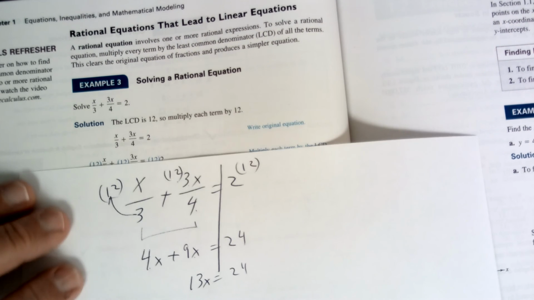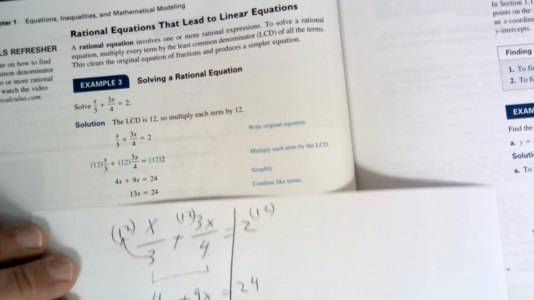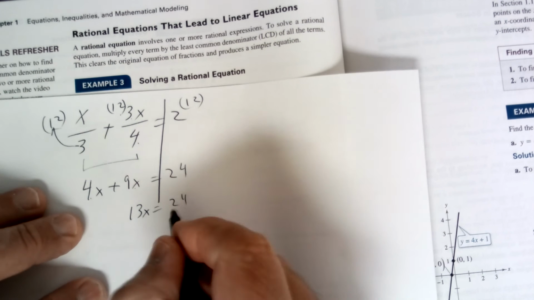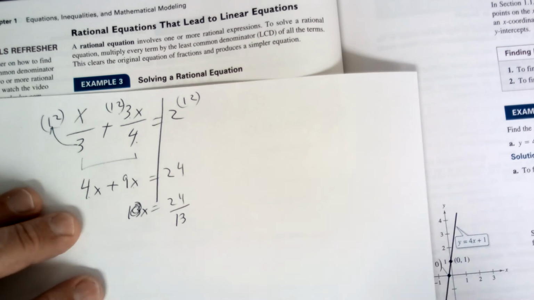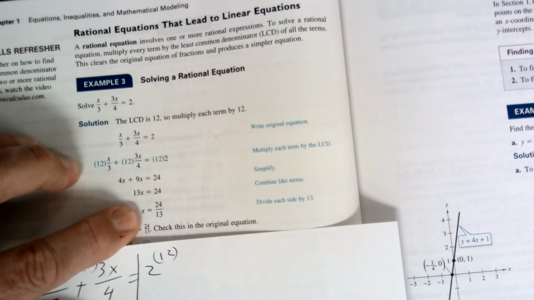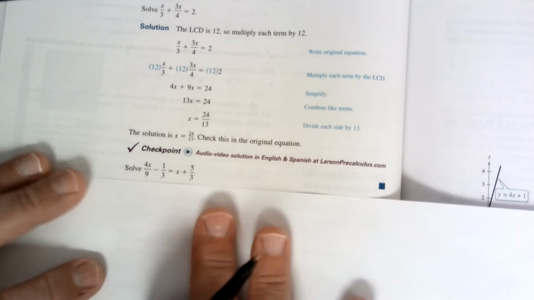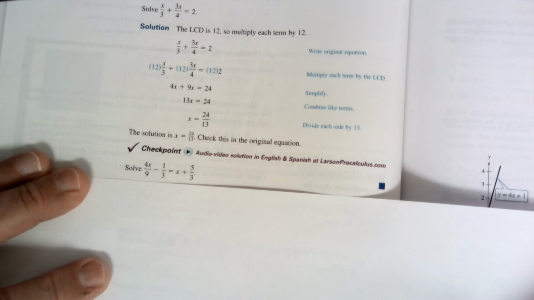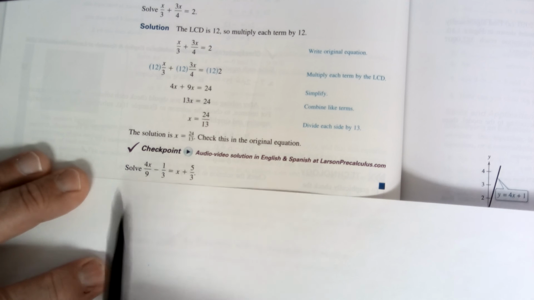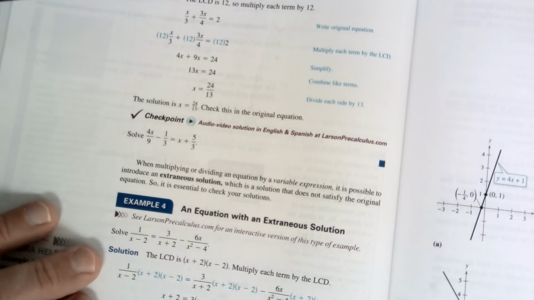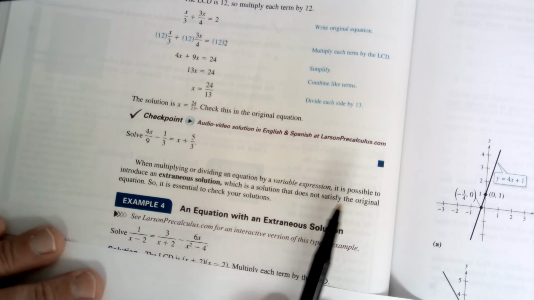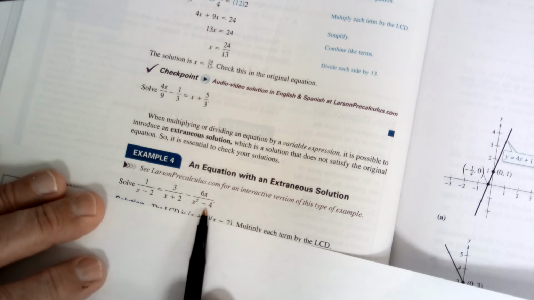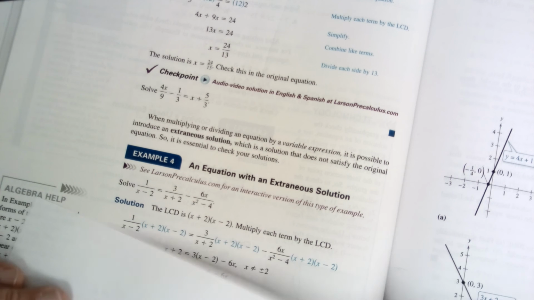All right. And so once you get to this point, you have to divide, and the answer is going to be 24 over 13, and you're done. And that's what they have. So x equals 24 over 13. All right, this one should work the same way. I would use my least common denominator of 9, okay, because 3 goes into 9. And so I think they would do it that way. This one right here, it says extraneous. Now this one right here is a little bit harder, okay? So in other words, you've got to find your least common denominator. So let's go to example 4, and we're going to work this one.